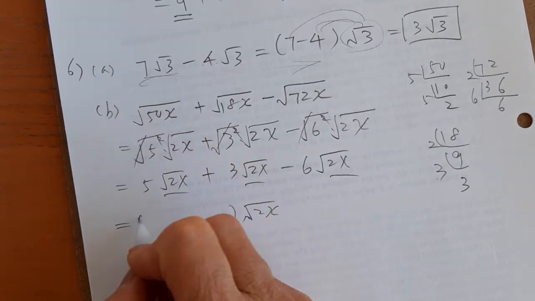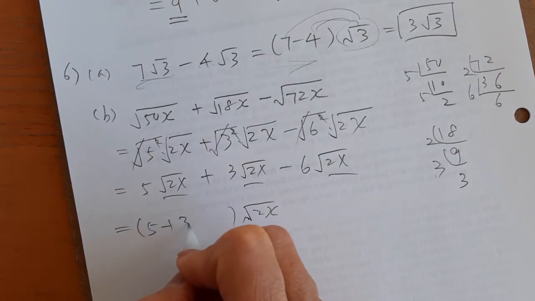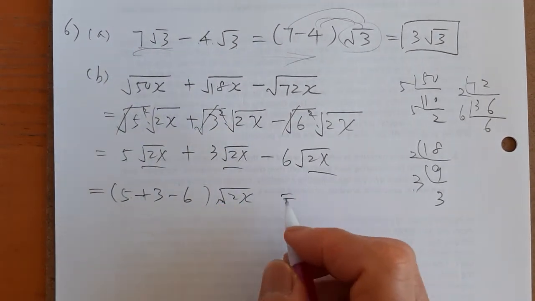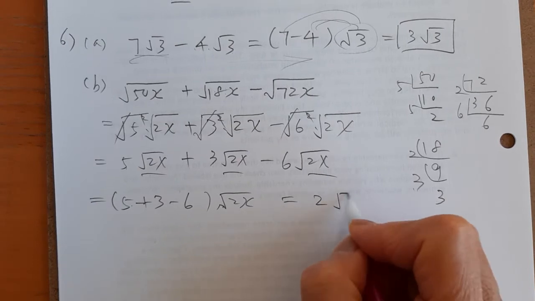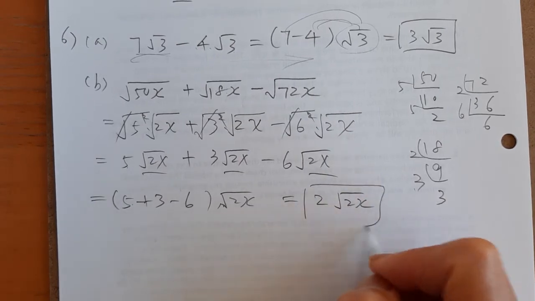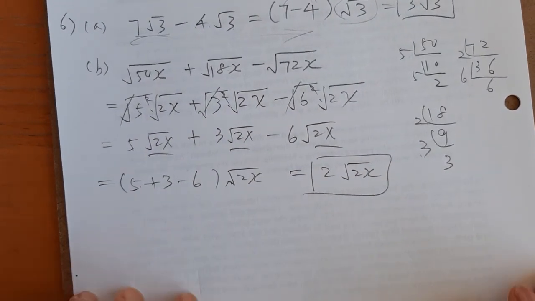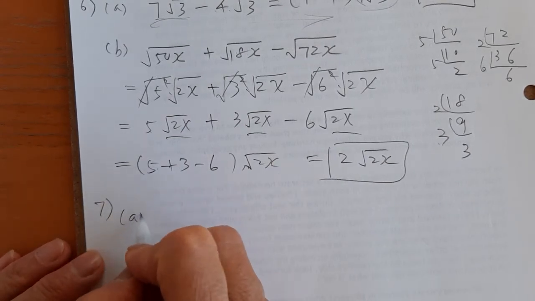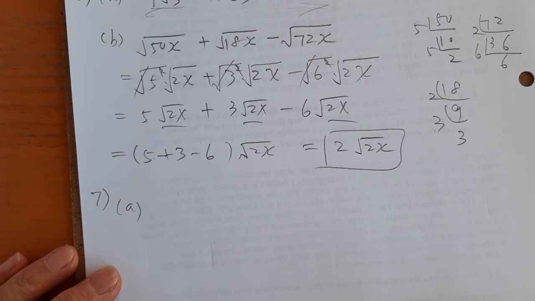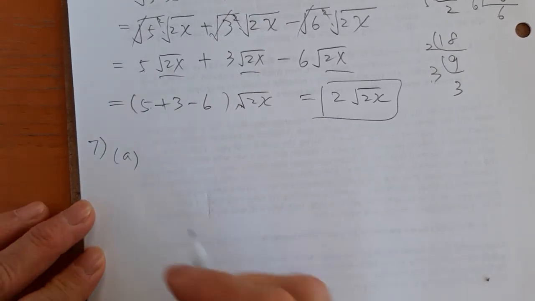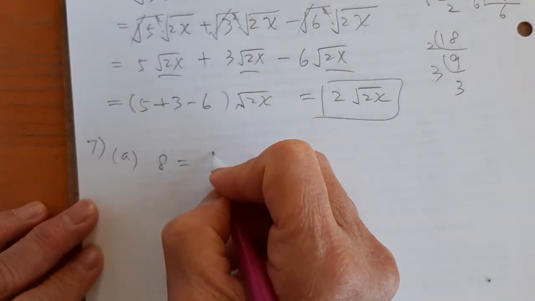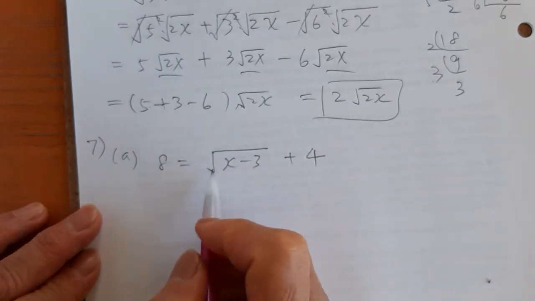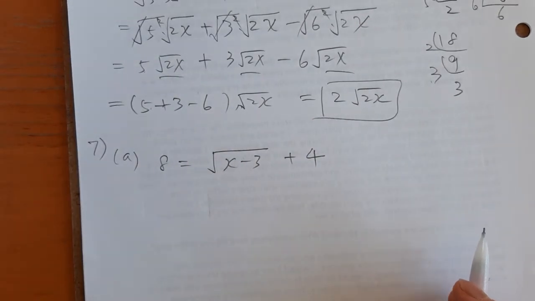And in the parentheses, still have 5 plus 3 minus 6. 5 plus 3 is 8, minus 6 is 2, square root of 2x. And question 7a. Solve the radical equation: a equals square root of x minus 3 plus 4. Radical equation, solve for x.